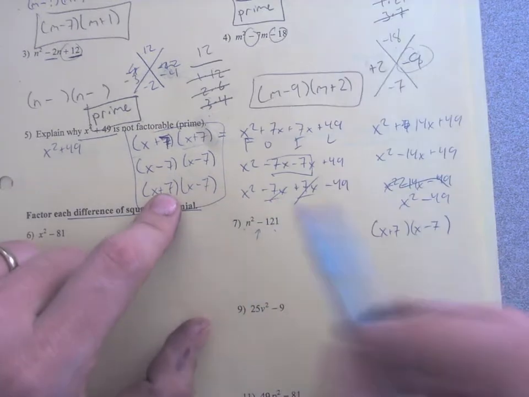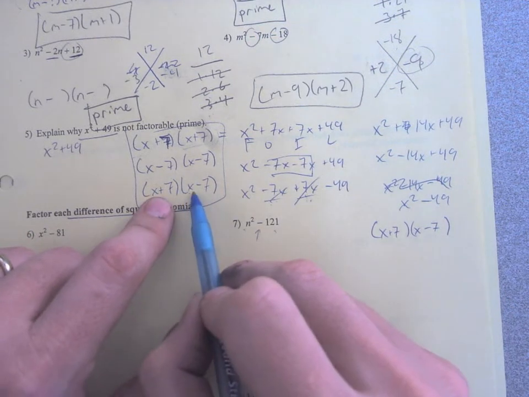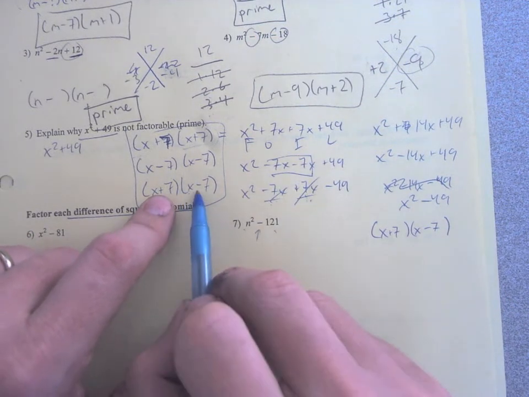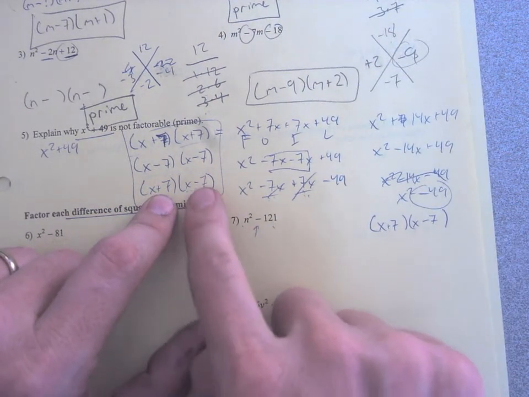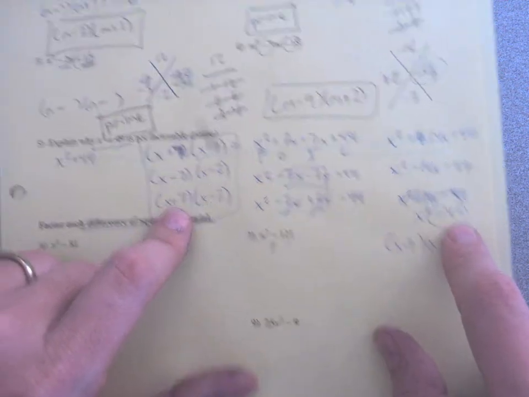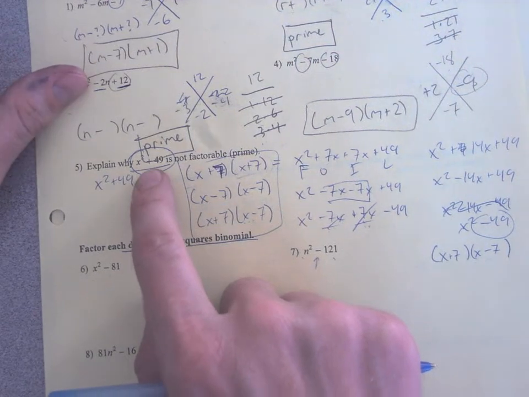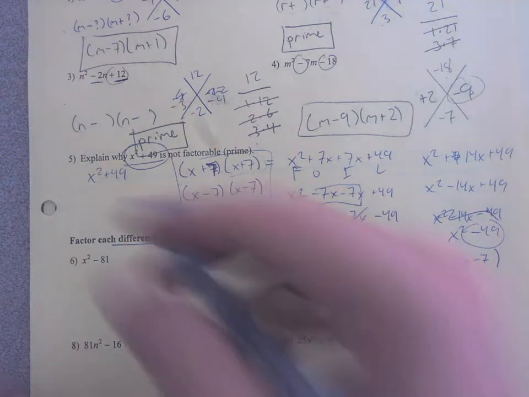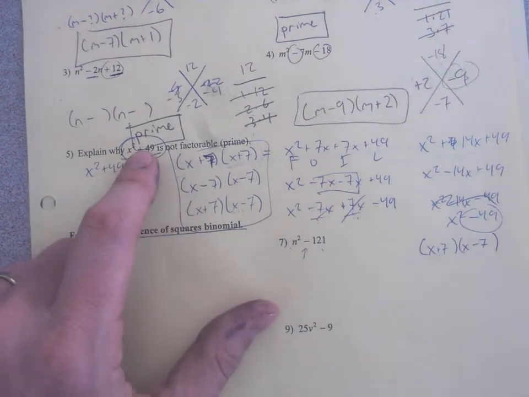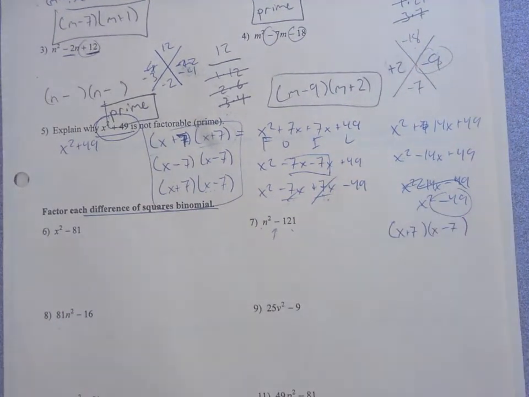So the only way we're going to get those middle terms canceling is if these signs don't match each other. But if these signs don't match each other, then the last term has to be negative, because when we multiply a positive by a negative, the result is negative. So the reason why we can't factor this, what we would call a sum of squares, where sum is plus instead of minus, is that the only way we get the linear term to cancel out when multiplying binomials is to have them be opposite signs, and if they're opposite signs, that results in a negative number. So that's kind of what you need to write about.